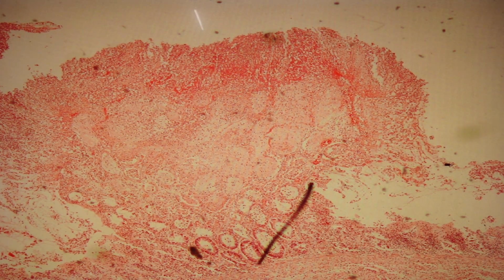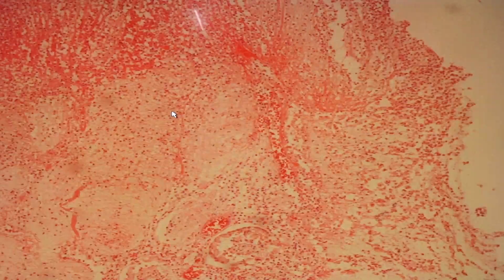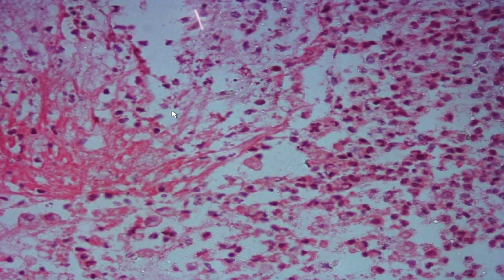So again, if you would look at this slide, you would see the presence of colonic glands or intestinal glands. And then there's another ulcerative area, a lesion. Okay? So take note, this is lying above the colonic glands. So this is a pseudomembrane. Okay? So this entirety is a pseudomembrane. You would see the presence of amorphous debris. You have the presence of inflammatory cells, a lot of segmenters.